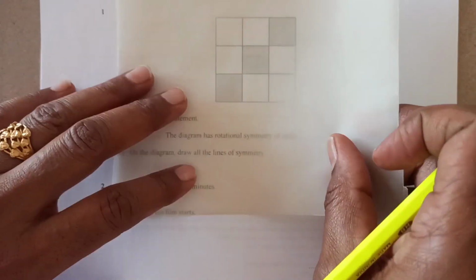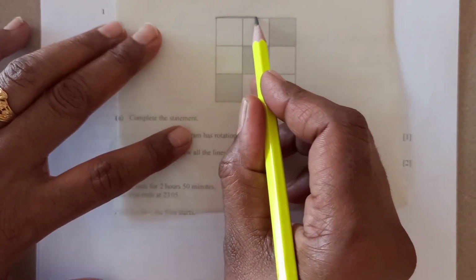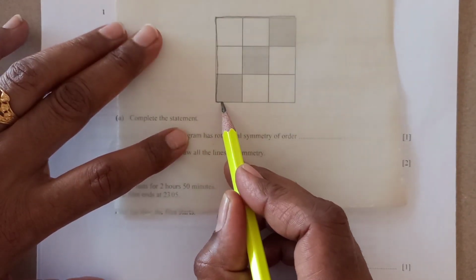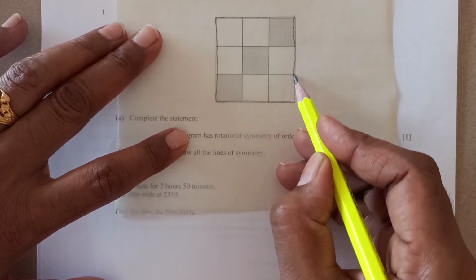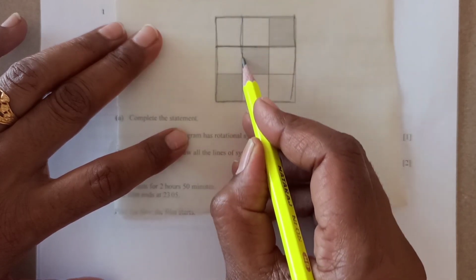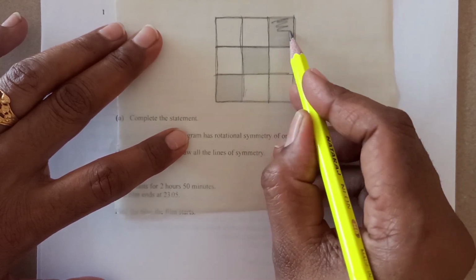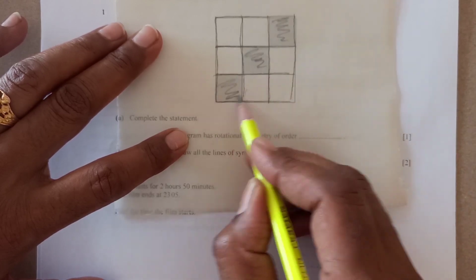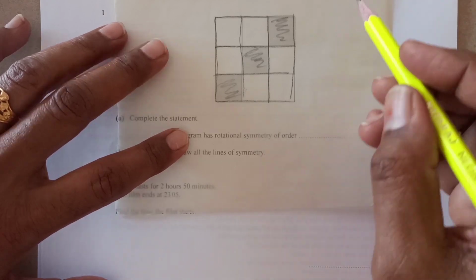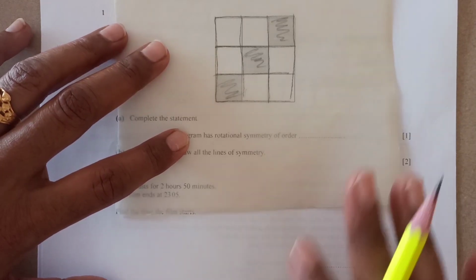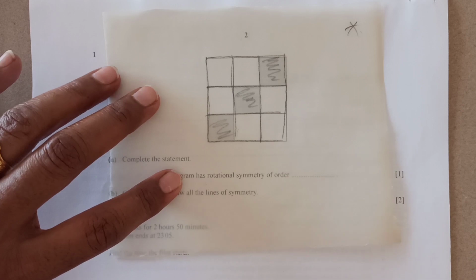So for using the tracing paper, you are just going to trace the shape as it is. So we have it here like this. So this is the shaded part. So let's say we start from here. Just put a star like this here so that you can see.